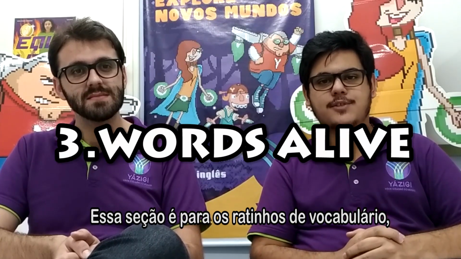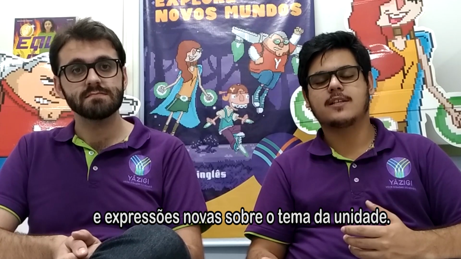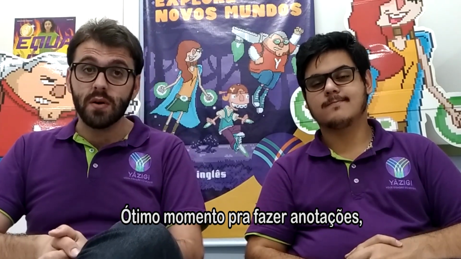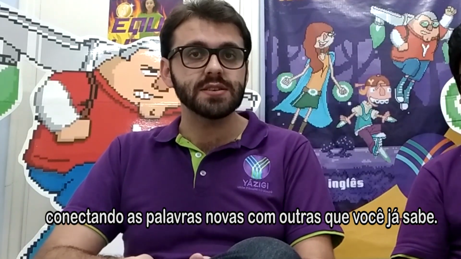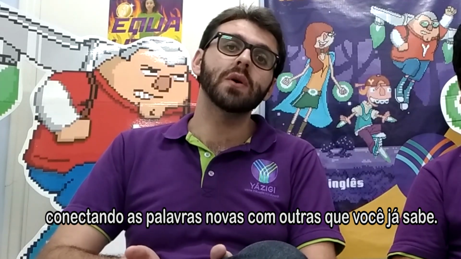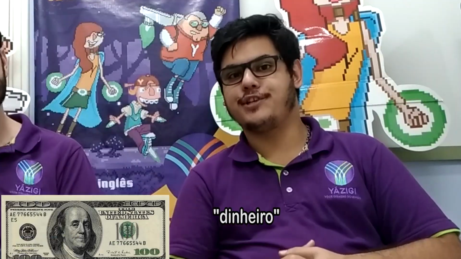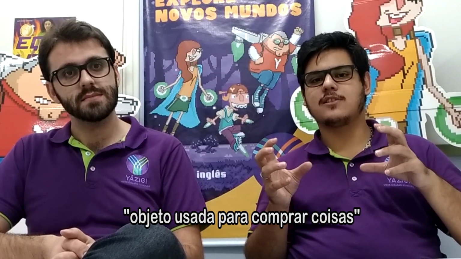This section is directed to the vocabulary rats who love to discover new words and new expressions connected to the topic of the unit. That's a very nice moment to start making notes in your student's book, trying the best to avoid translation, and instead making connections between the new words you're learning and old words that you already know. For example, instead of writing dinheiro along with money, write thing used to buy stuff. Much easier, right? No, God!